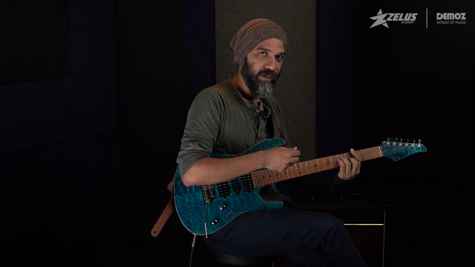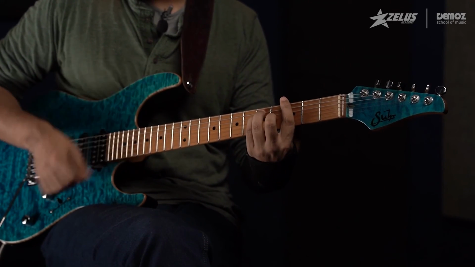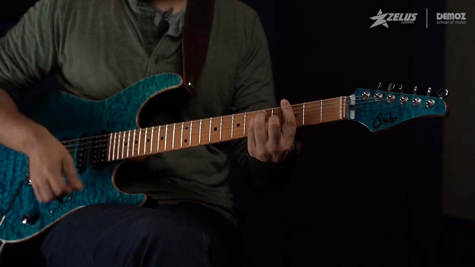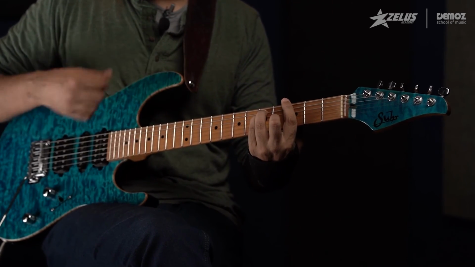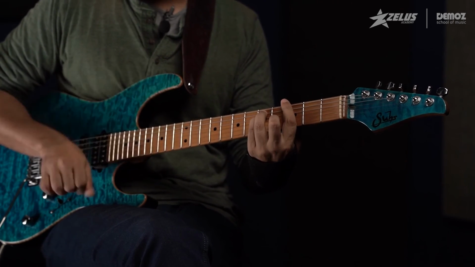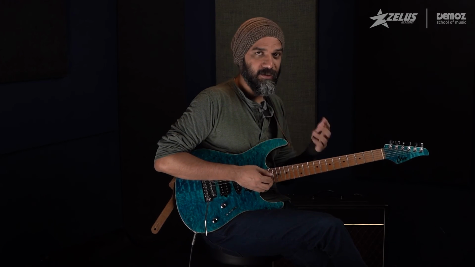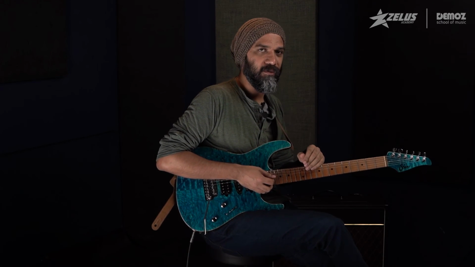So I can just release the pressure from holding down the strings and I can get these very short notes. And so we can add a lot of percussive feel to whatever we're playing just by muting all of these strings. Right? And that's also a really important feature of the bar chord.